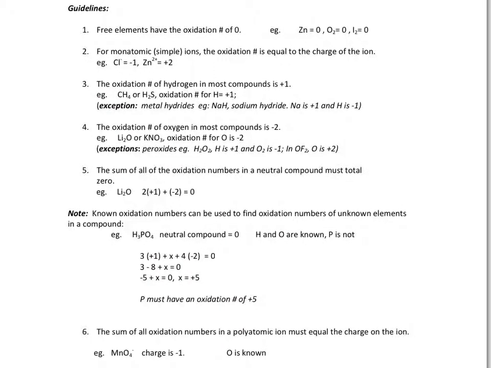In order to assign oxidation numbers, we have to follow several guidelines. These guidelines are listed in the order in which you should approach the question. And we'll go through several examples in a few moments. But basically, when we're assigning oxidation numbers, we first have to ask ourselves, is it a free element? If it is, it has an oxidation number of 0.